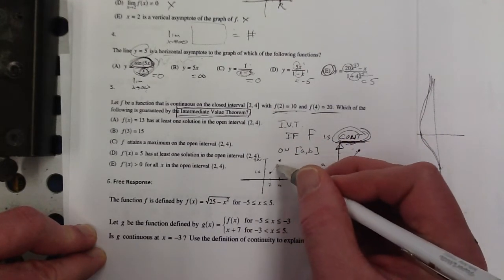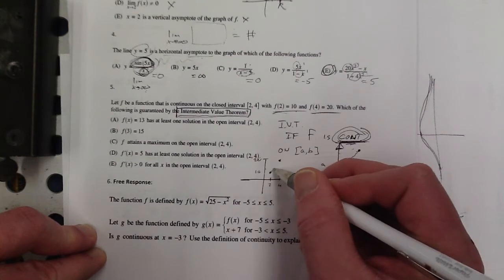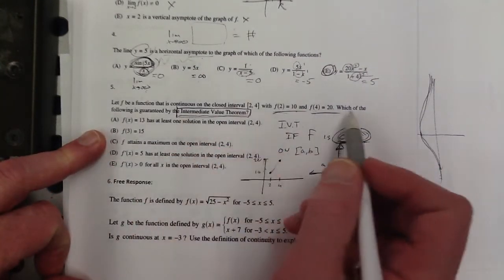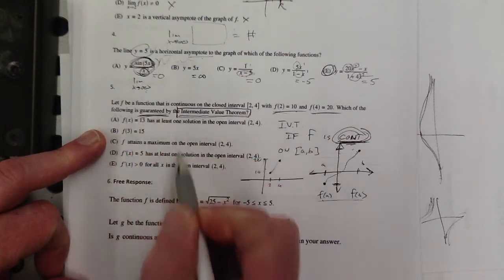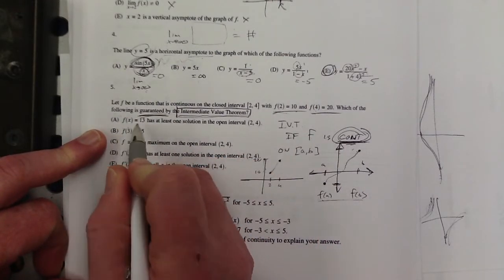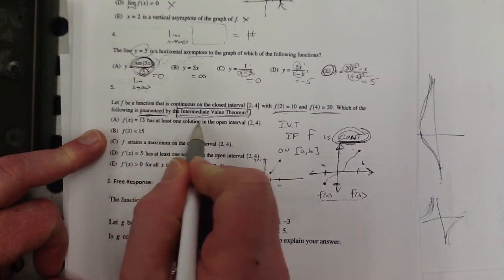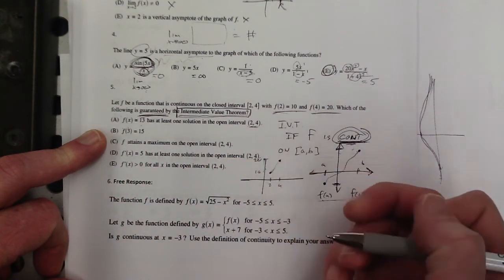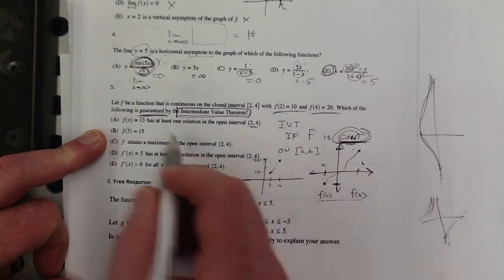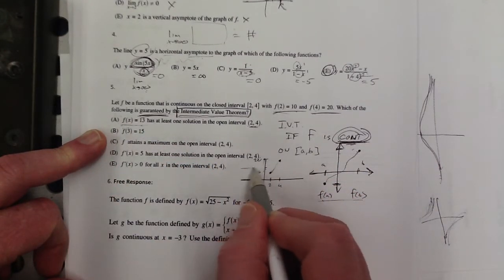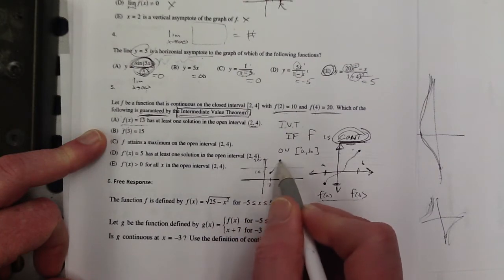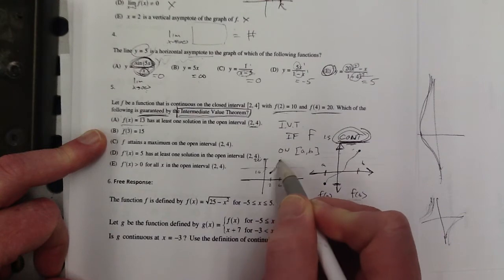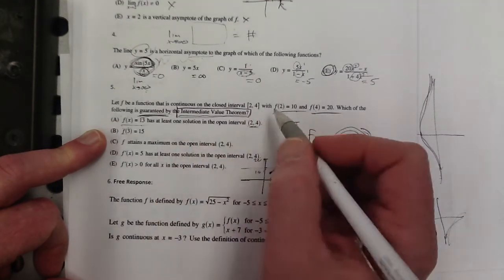And that means somewhere between 2 and 4, you're going to hit every single value between 10 and 20. So which of the following statements is guaranteed? f of x equals 13 has at least one solution in the open interval from 2 to 4. I think that has to be true because f of x equals 13 is just a horizontal line at 13. We've got to cross that somewhere. So that's looking good, right?